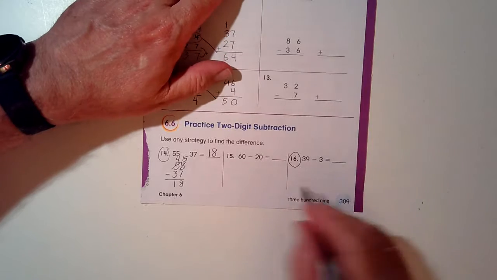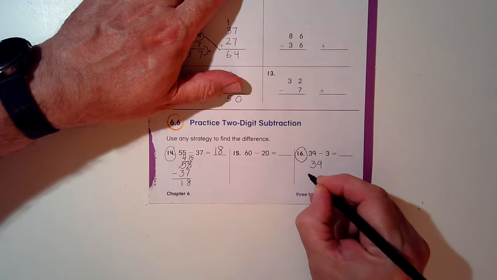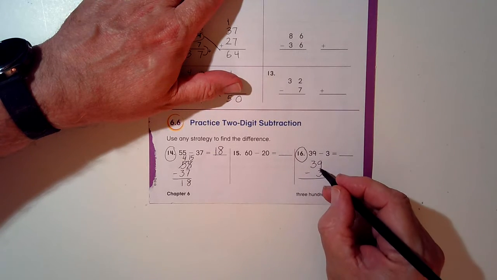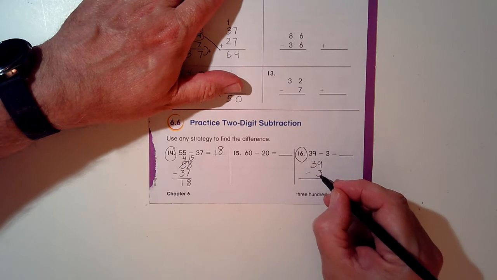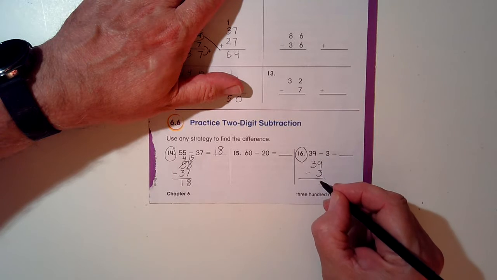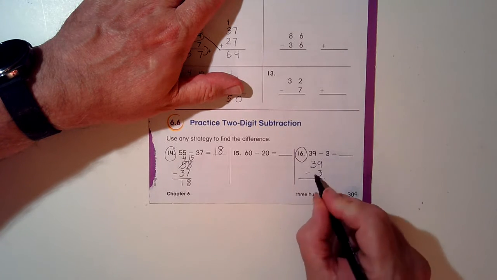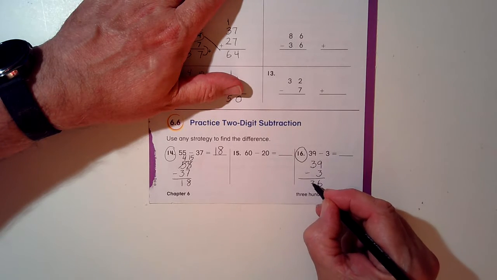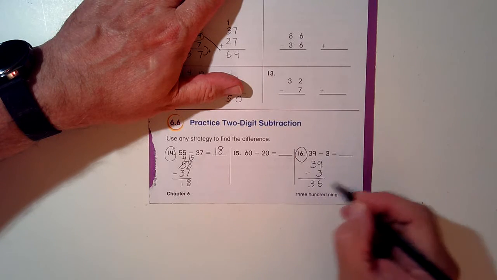And our last problem on 309, 39 minus 3, only 3. Can I take away 3 from 9? 9 minus 3, can I do that? Yes. What plus 3 equals 9? 6. 3, subtract nothing. There's nothing here. So 3, and I take away nothing, there will be 3 10s. So 39 minus 3 is 36.